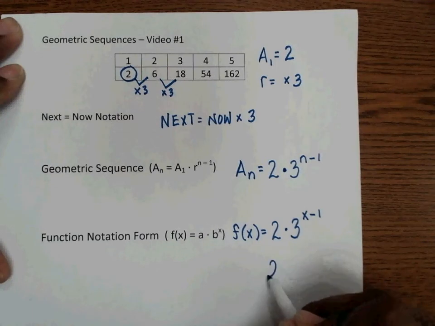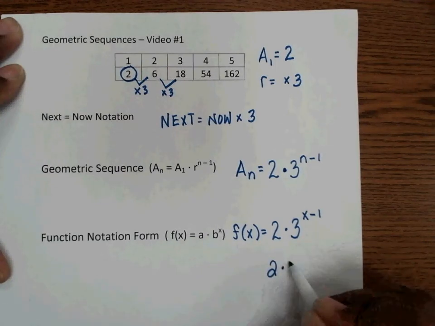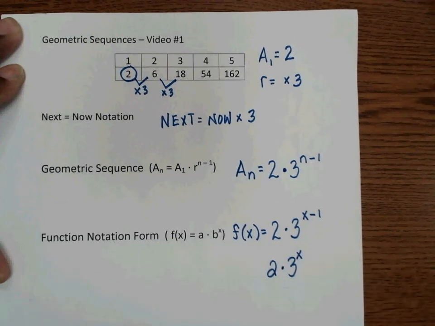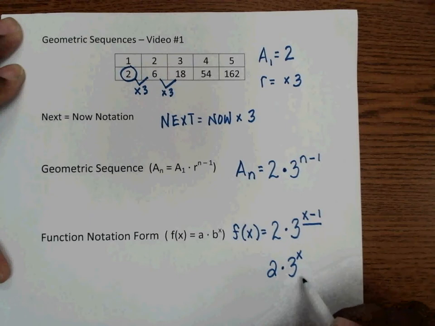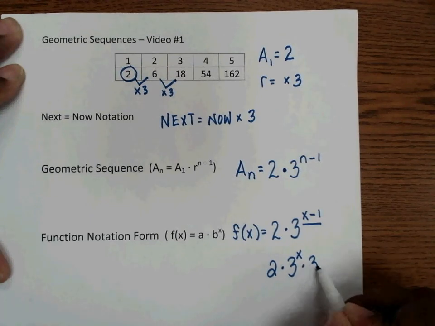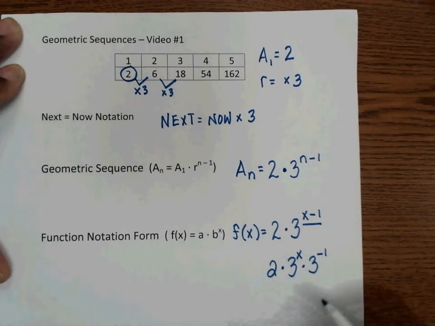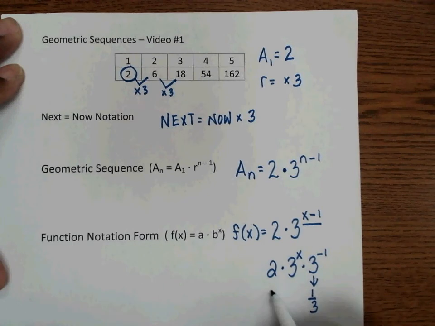All right? 2 times 3 to the x, and we're going to break this exponent apart here to be 3 to the x times 3 to the negative 1. Because multiplying two bases together is just combining the exponents. Now, with a negative exponent, you've been taught the negative exponent changes to its reciprocal, so this part here becomes 1/3. We keep everything else.